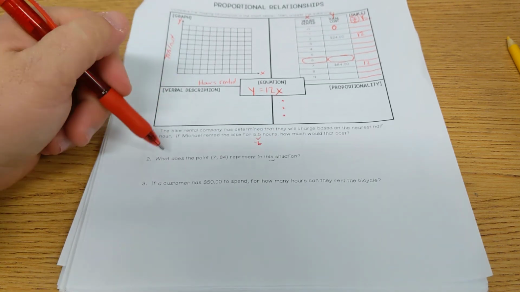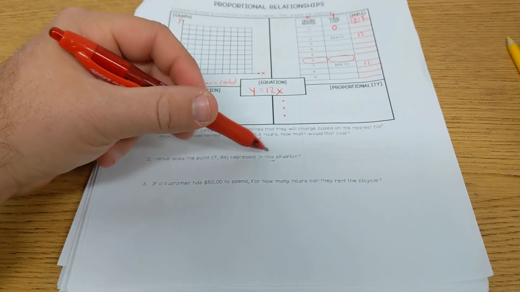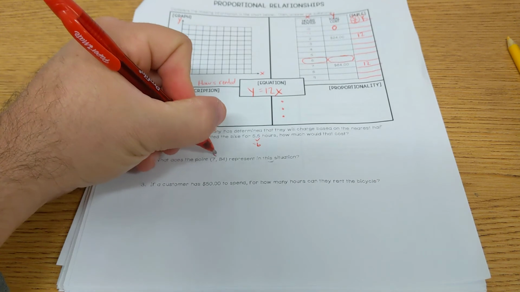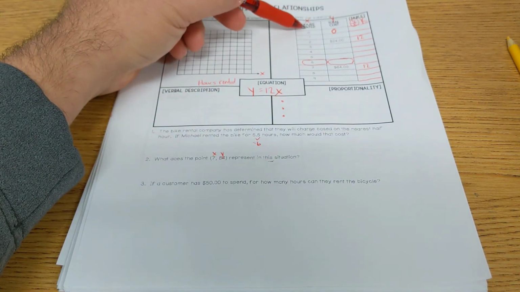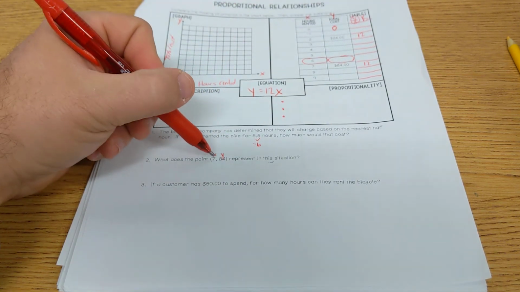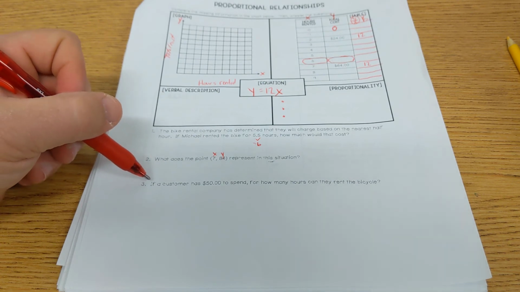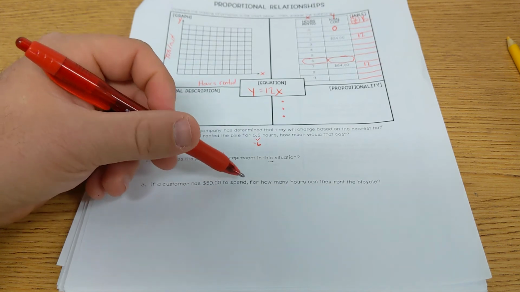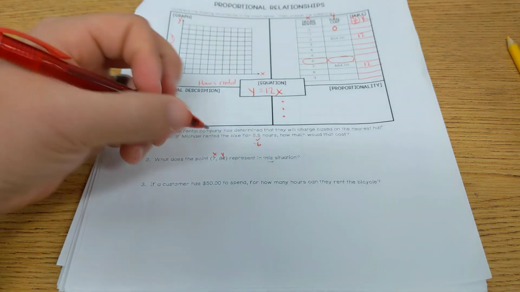Okay. Number two, what does the 0.784 represent in this situation? Well, remember this is X and this is Y. So X is your hours rented and your Y is your total cost. Okay, so tell me what those represent. All right, number three. If a customer has $50 to spend, how many hours can they rent a bike?